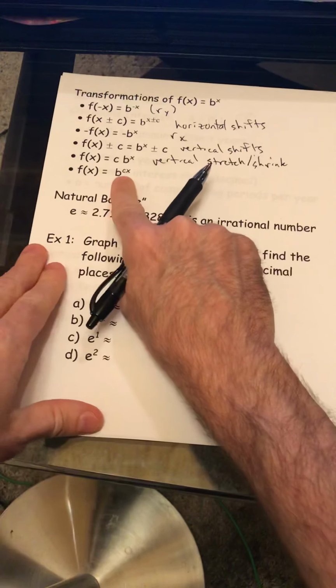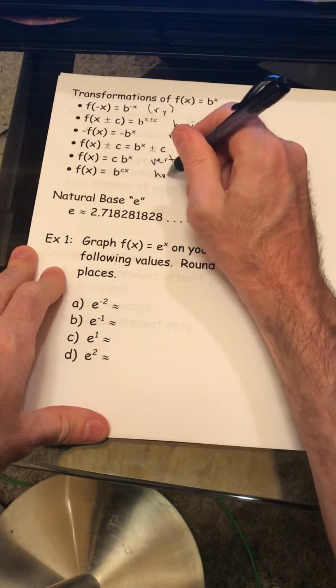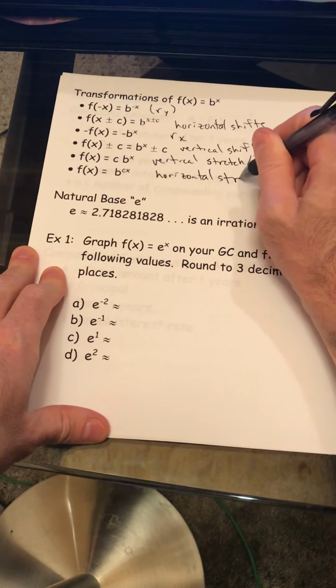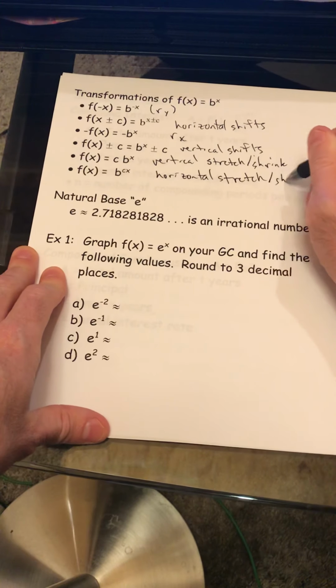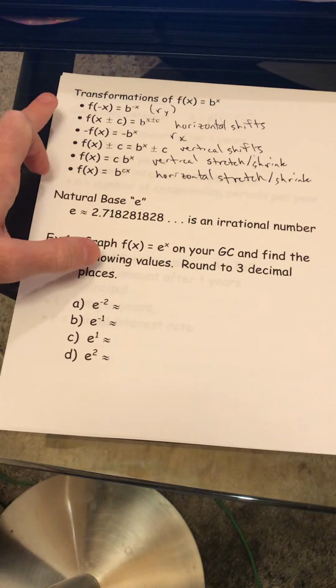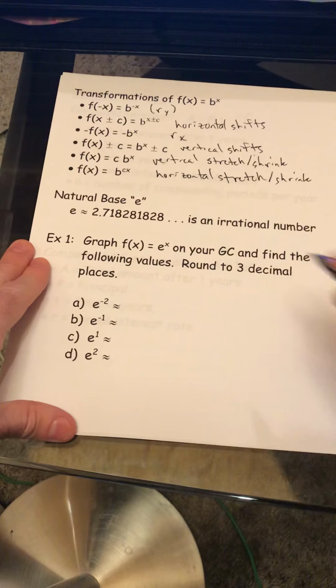And then if you multiply that value within the exponent, that's going to be a horizontal stretch or shrink. All right, so again, certainly you'll see some of those as you work through Chapter 3.